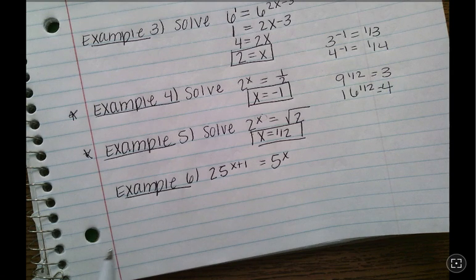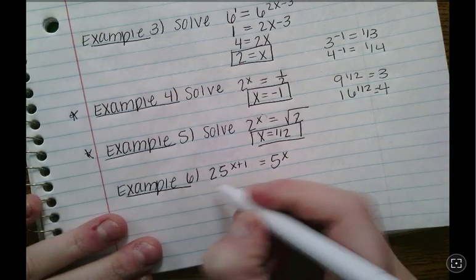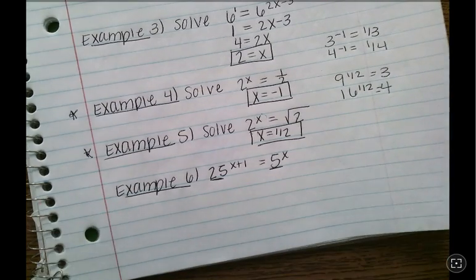Okay? And so if we know how to solve exponential equations with the same bases, then let's make this so that they have the same base. Okay? Now keep in mind you cannot change the actual value of anything, but you can rewrite it. Okay? So we have a 5 and we've got a 25, and we need to make them the same number.